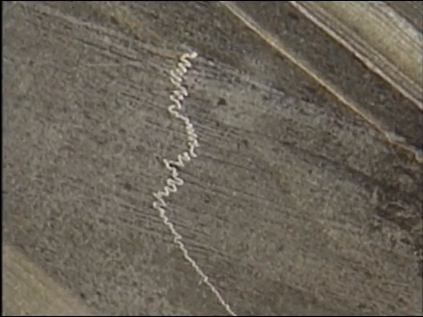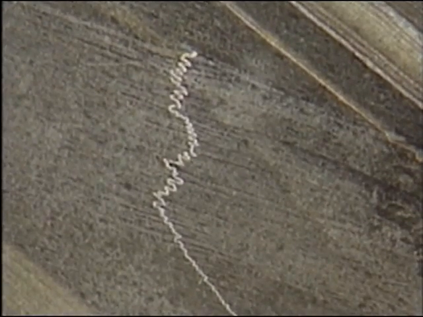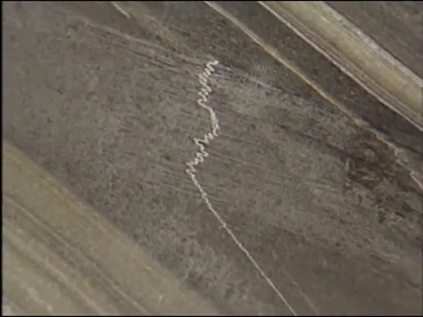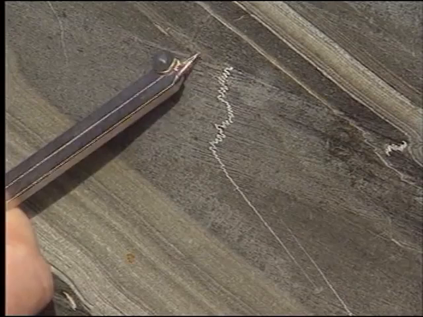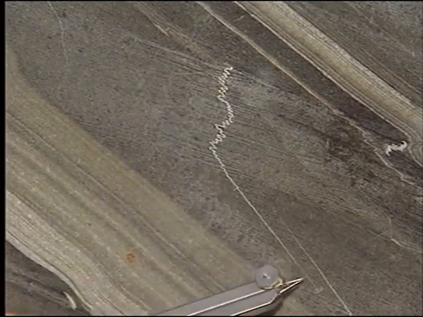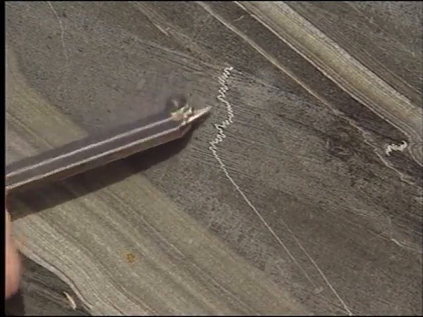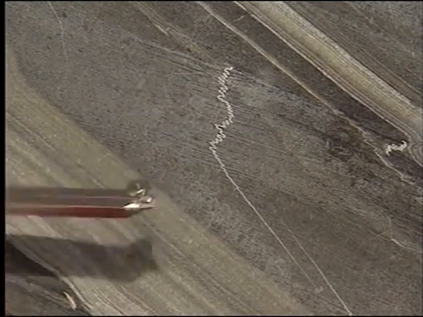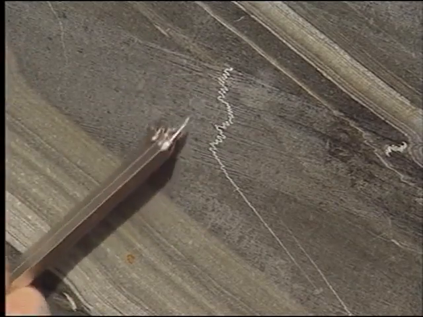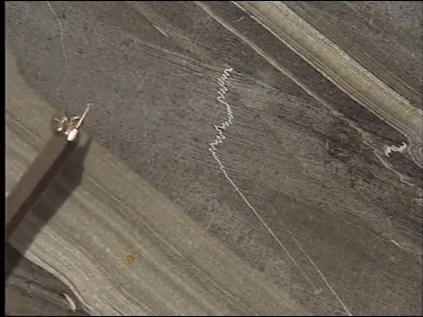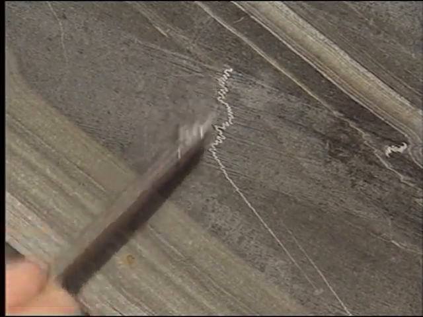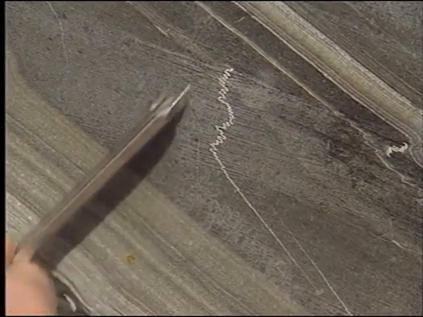And in this little area here, we have some excellent evidence, really first-class evidence, for just how much the cleavage is a shortening direction. Have a look at this little white vein through here. Where it's going at right angles to the cleavage, you see the cleavage that way, where it's at right angles, it is incredibly tightly folded. Lots and lots and lots of tiny folds. An immense amount of shortening in that direction.